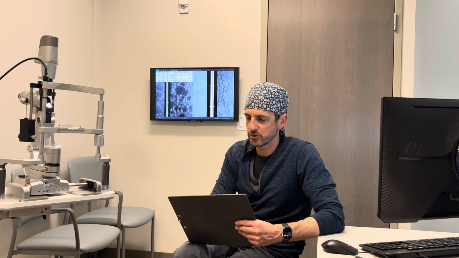Now, like any surgery, there's risk. And fortunately, the risk of immune rejection, which basically means your body recognizing the graft as being from someone else, is very low, is impressively low. For a full thickness cornea transplant, it's on the order of 20%. And in my experience with this type of surgery, it's much less than 5% risk for that.